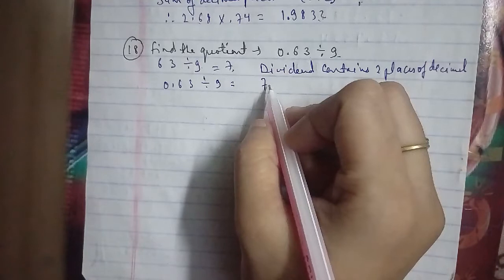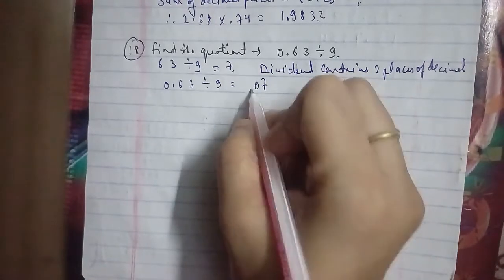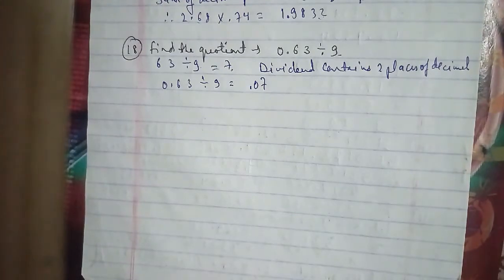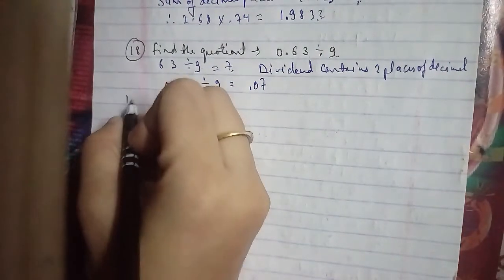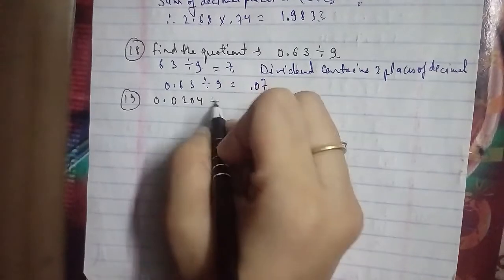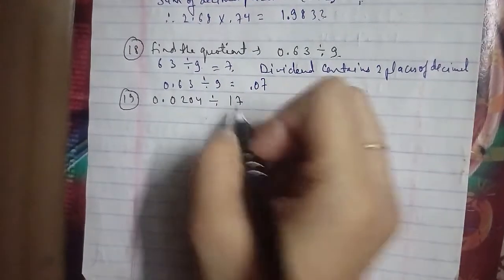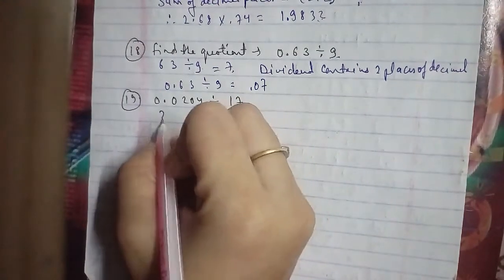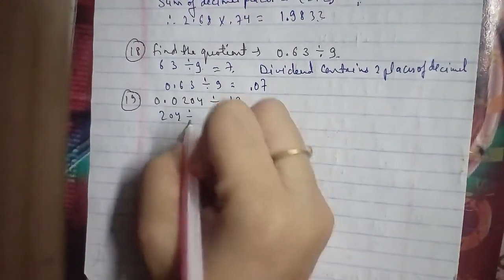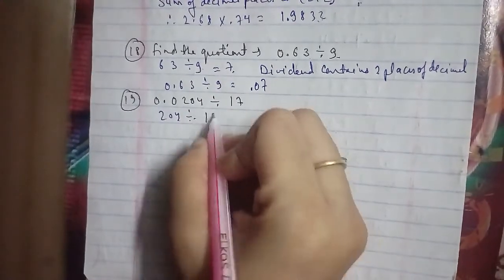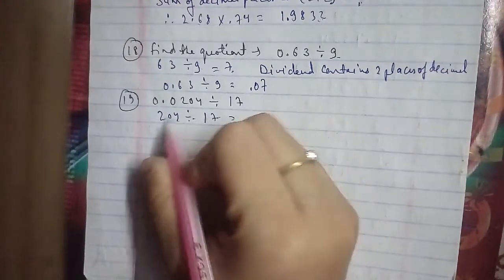So 17 12s are 204, and that equals 12. The dividend contains 4 places of decimal. So here 0.0204 divided by 17 equals 0.0012.